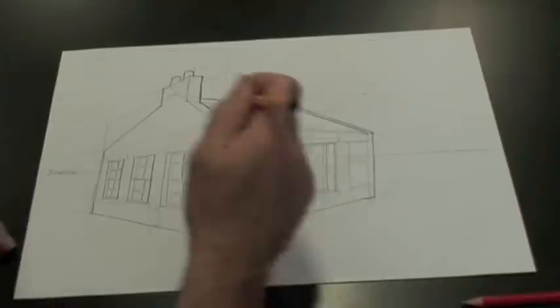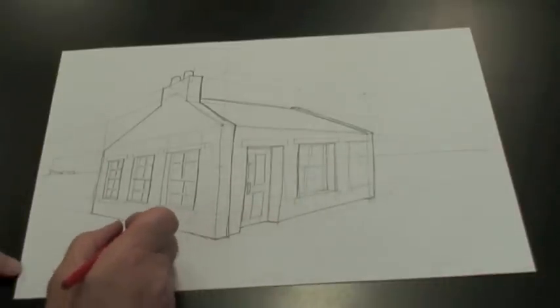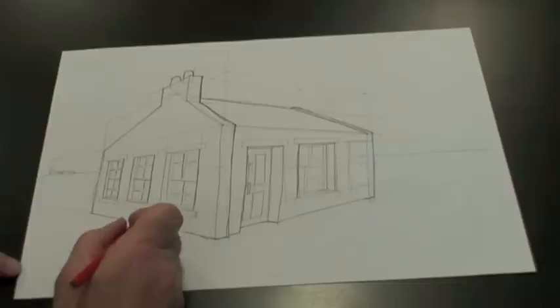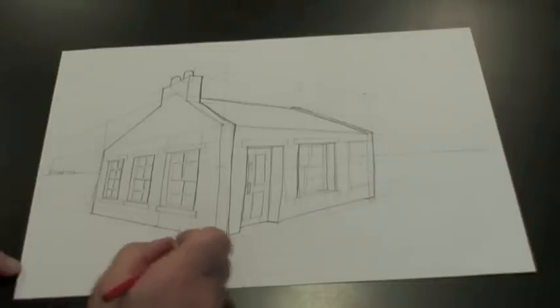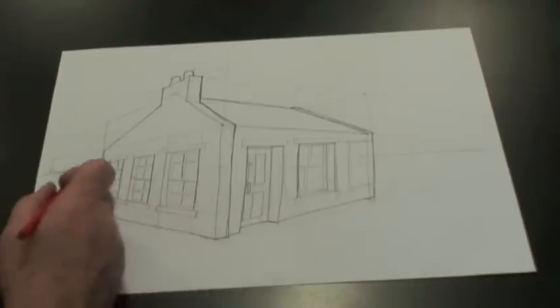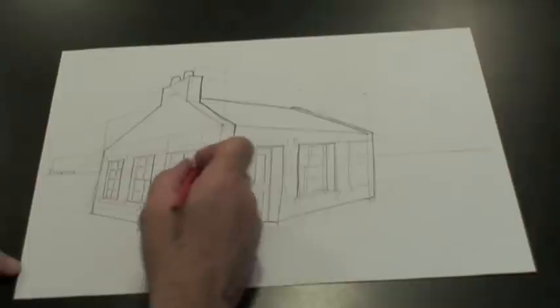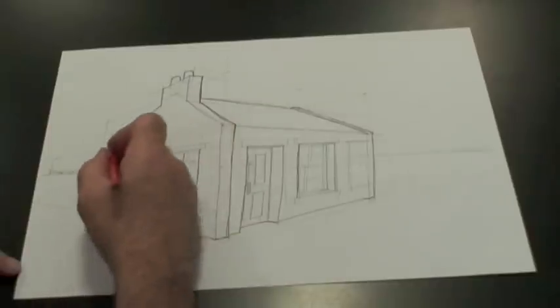Now for more detail in this, I'm going to go straight in with the pencil again, and I'm going to take the detail I've got here for the windowsills. I'm going to half that distance underneath, take the distance across, and continue the same sort of spacing coming from the vanishing point, so that things will line up on the main features.